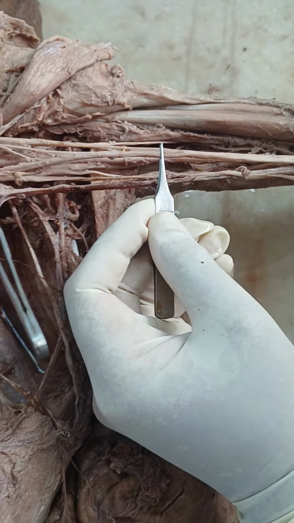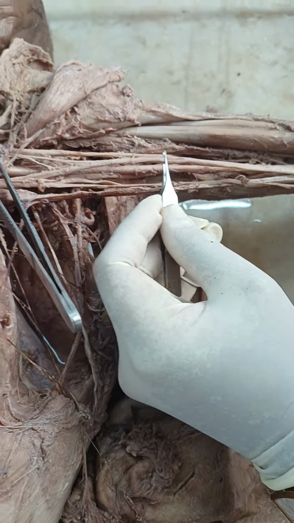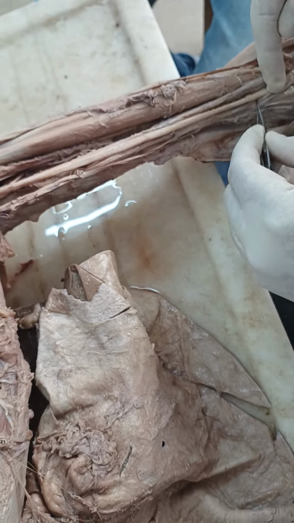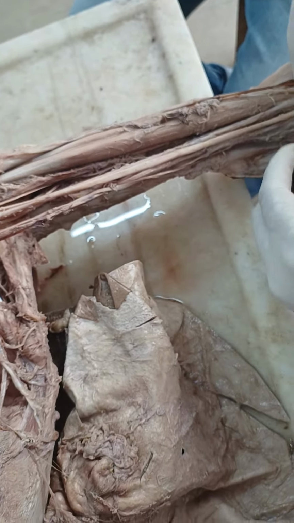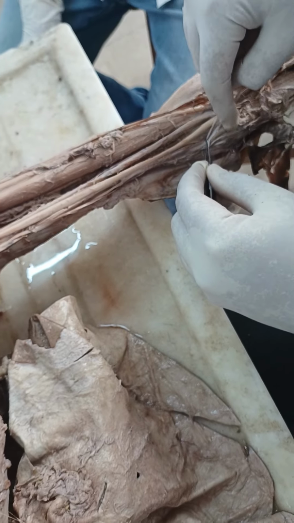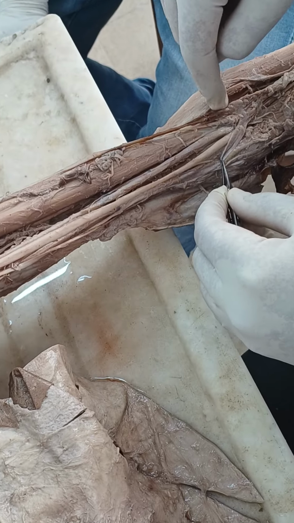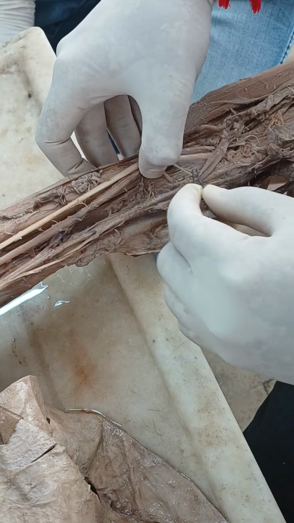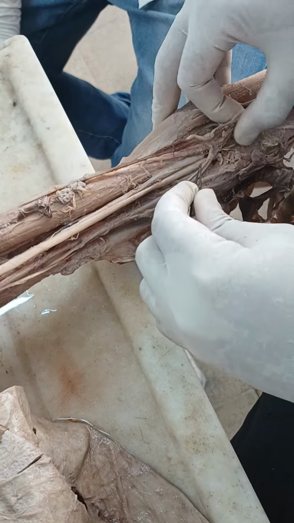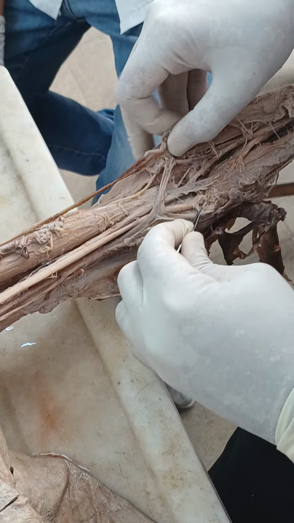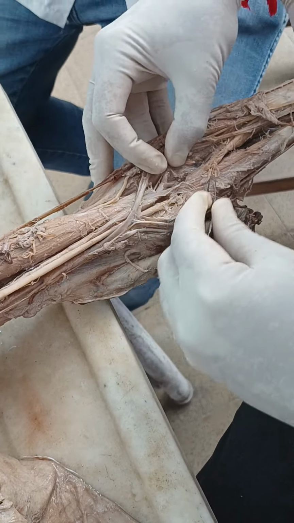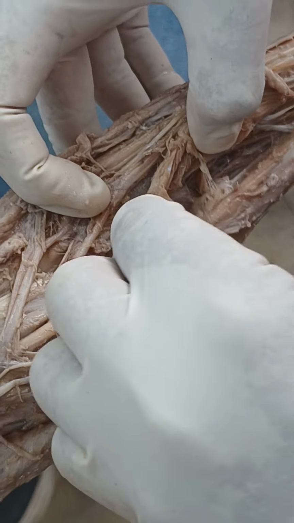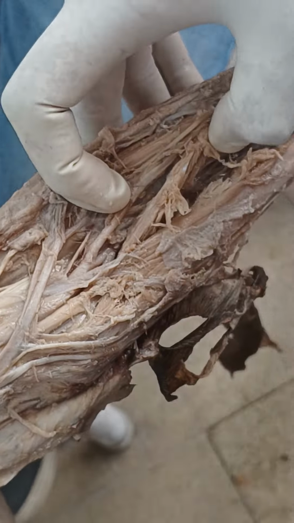And for the median nerve, mainly you have to remember that it crosses the brachial artery from lateral to medial side inside the arm and the cubital fossa. The median nerve lies medial to the brachial artery. Ultimately, inside the forearm, it pierces a muscle called the pronator teres.